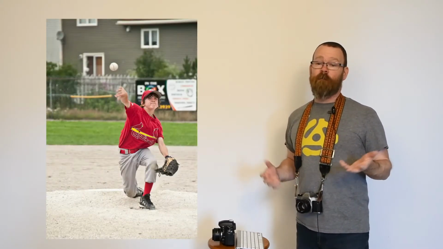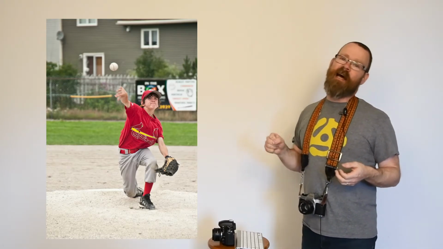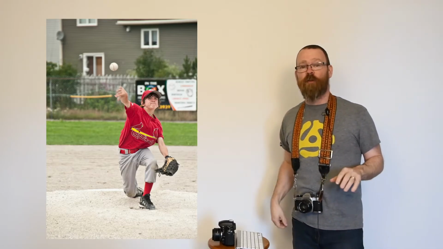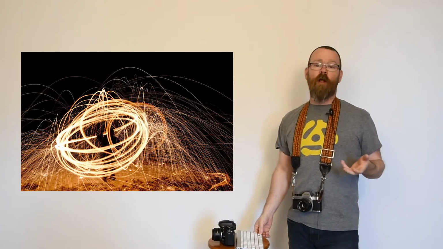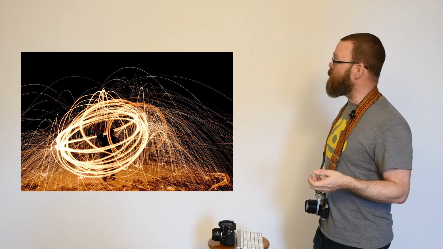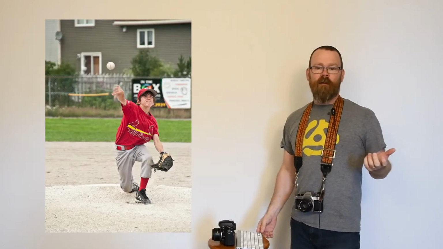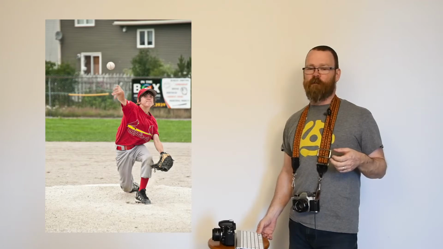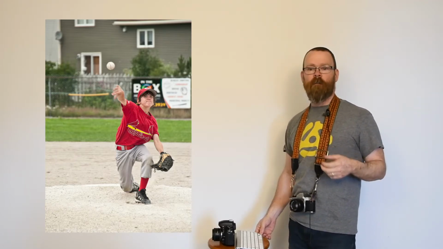Everybody remembers baseball? Well, fast shutter speed. You can see that the ball is frozen in time, all right? This is about 1,000th of a second, okay? Just to give you an idea. So we've got slow shutter speed. This is about 30 seconds of me spinning around steel wool on fire. This is a fast shutter speed, about a shutter speed of 1/1000. Okay, we're going to freeze that baseball in time.